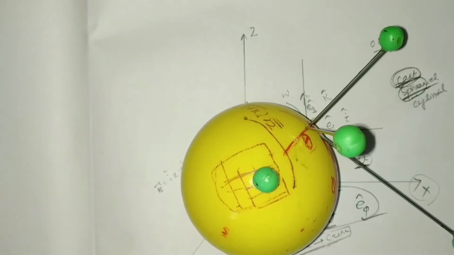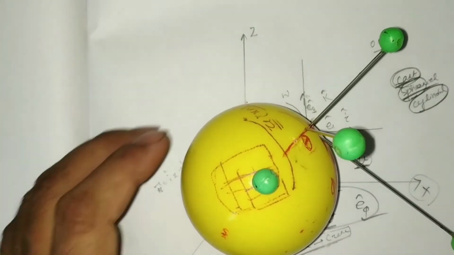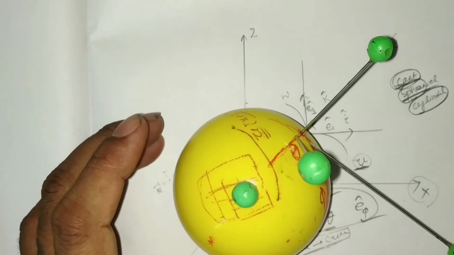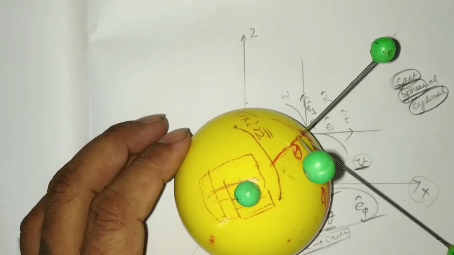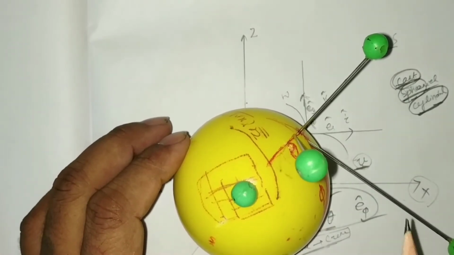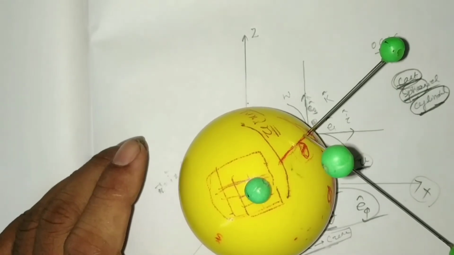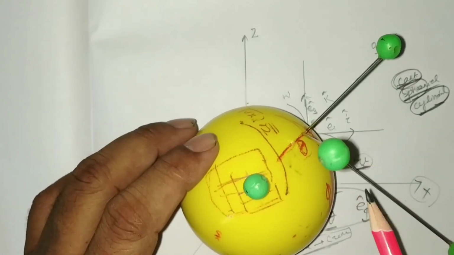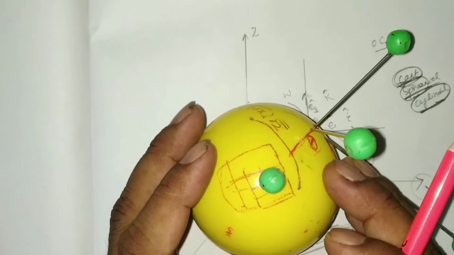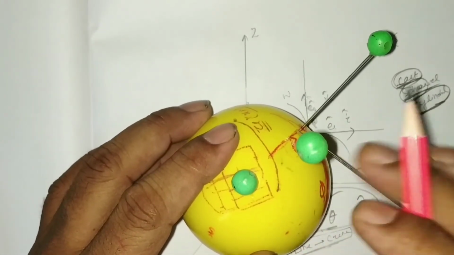Now we are going to go for the cylindrical coordinate system, and we have to check how in the cylindrical coordinate system also the tangents are normal to each other. Here is one thing I am going to share with you. See, this is the sphere having radius r.